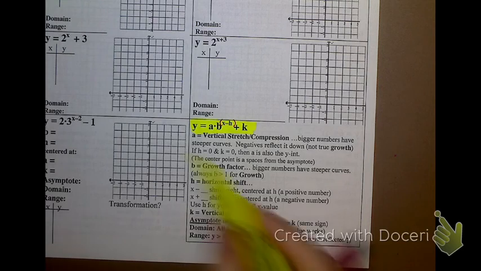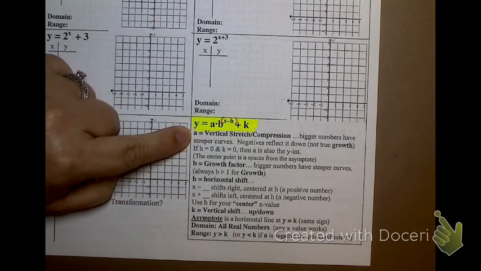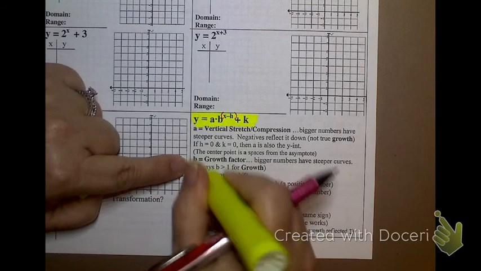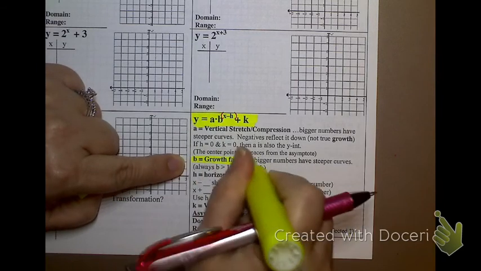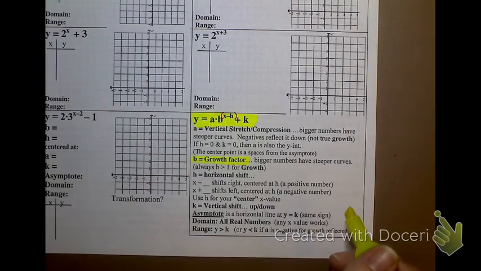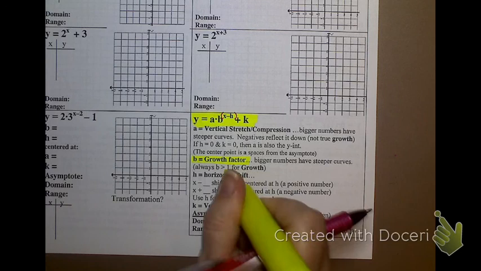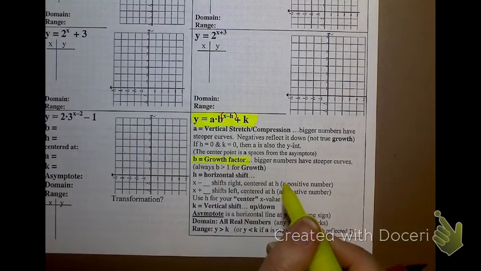Let's see. A represents a vertical stretch or compression still. B this time is not your horizontal stretch or compression. It's called your growth factor, or in a decay equation, it's called your decay factor. In growth, it's bigger than 1. In decay, it's between 0 and 1, like I showed you.